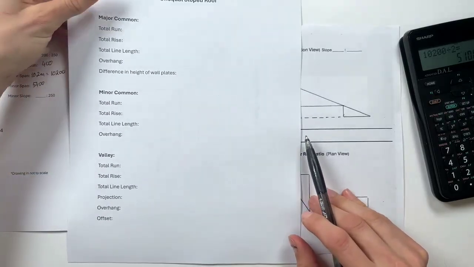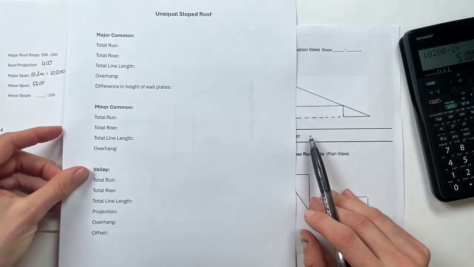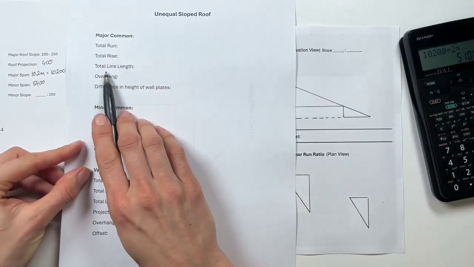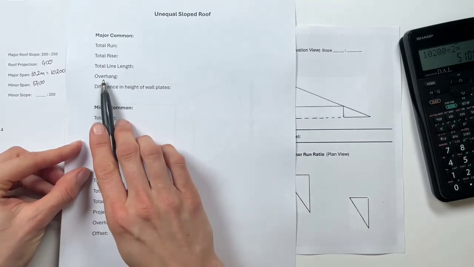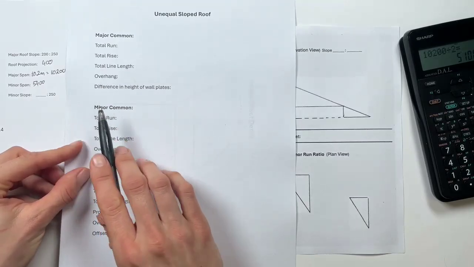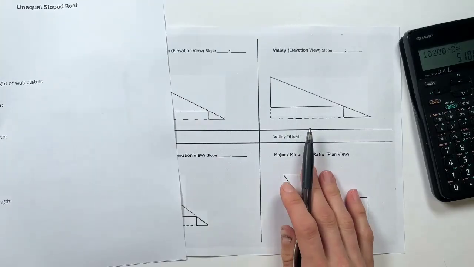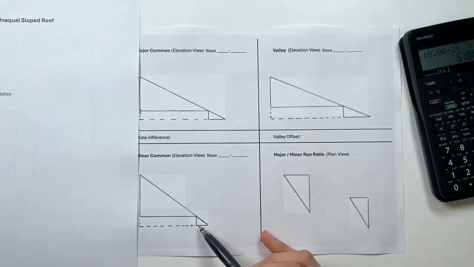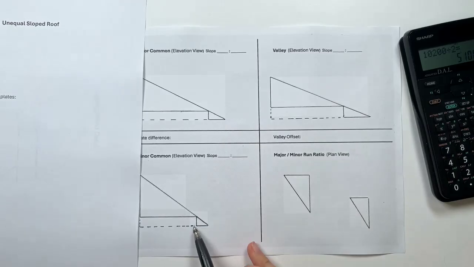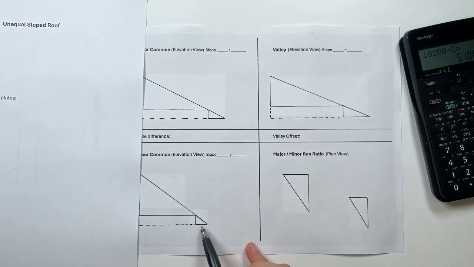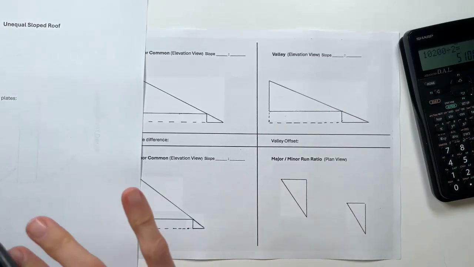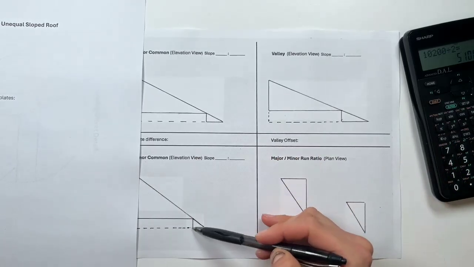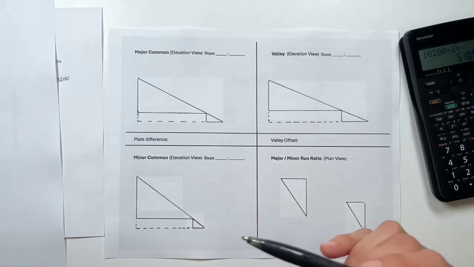Then we have a bunch of questions, things that we need to find out. So for the major common, we're going to want to know the total run, total rise, the total line length, the overhang, and the difference in the height of wall plates. If you remember from any theory class, to ensure that the fascia projection is the same and that the fascia actually is even across the whole house, the minor roof walls get raised.